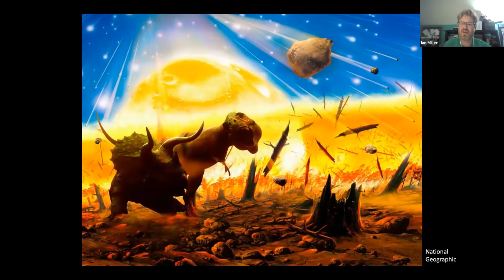There's the material that's blasted out dims the sun. We probably had a prolonged nuclear winter, among a number of other effects, probably the worst of which was when material, most of the rock, came raining back to the surface of the Earth, it melted. And this happened probably a day after the impact, at least that's what we think from modeling exercises.